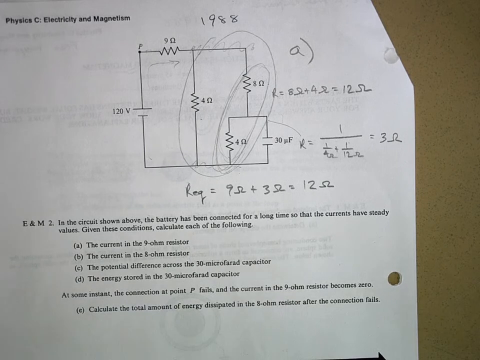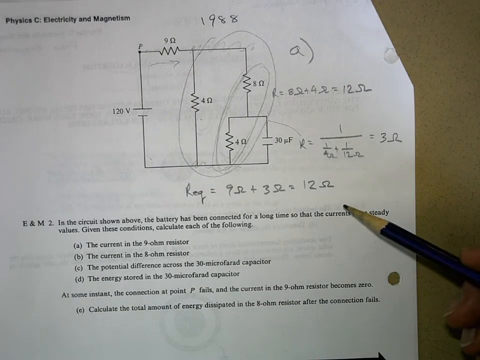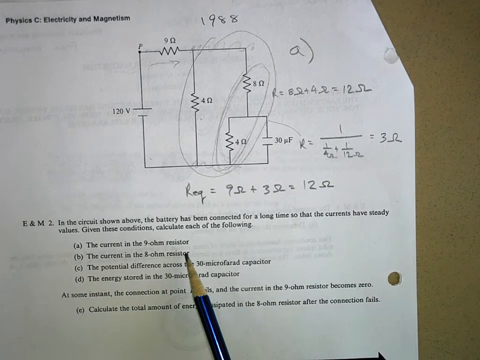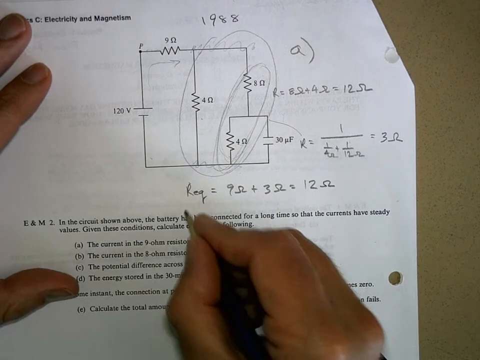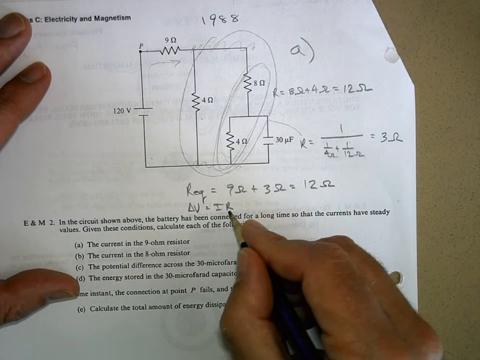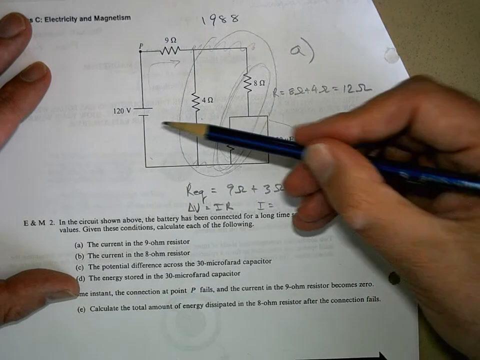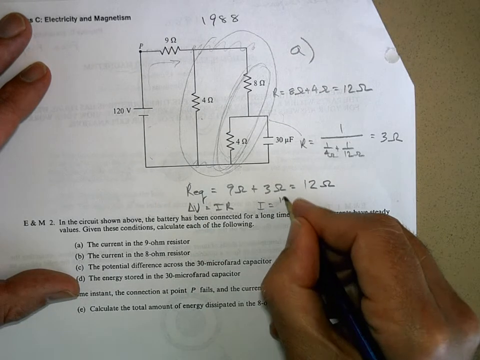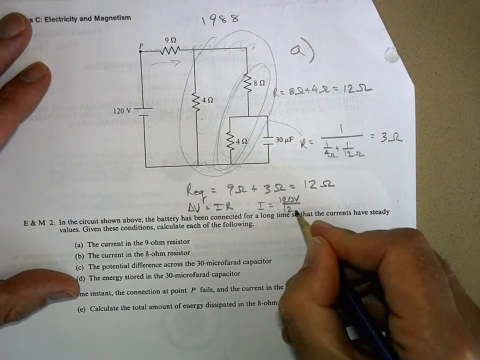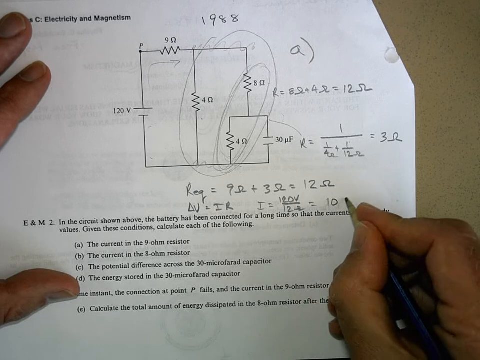Okay, so now I know the total resistance of this whole thing is 12 ohms. Now I can figure out what the current is through the 9 ohm resistor. Right, delta V equals IR. And so the total current is equal to the total voltage, which is 120 volts, divided by the total resistance, which is 12 ohms, and that's going to be 10 amps.